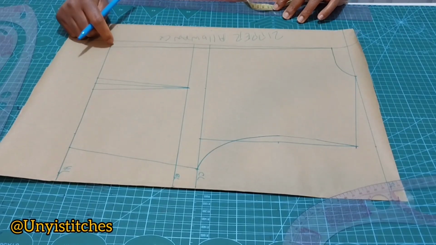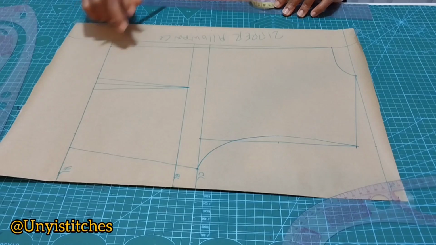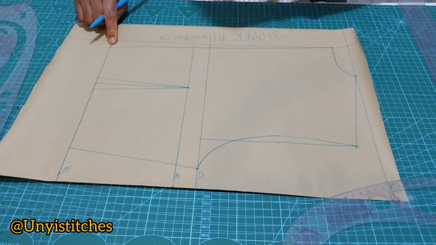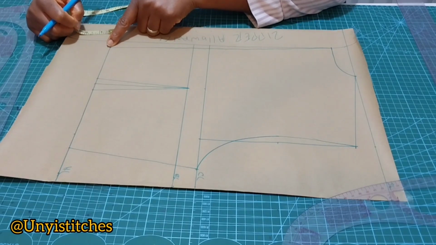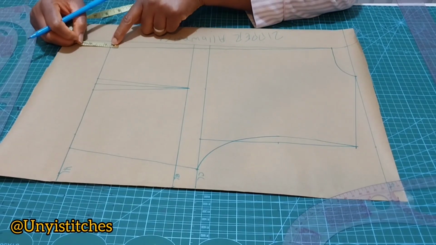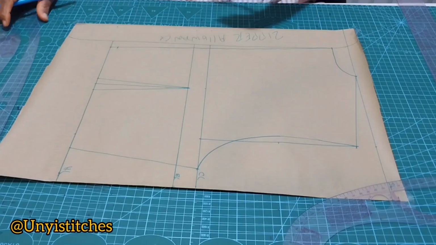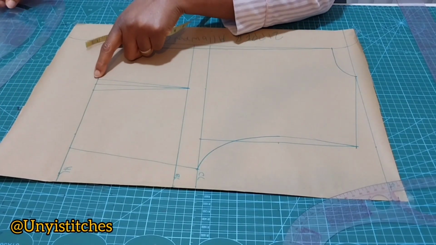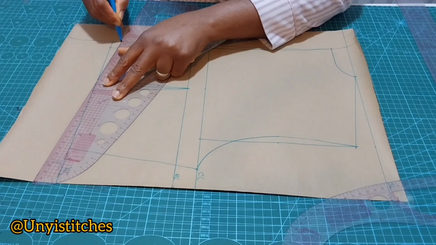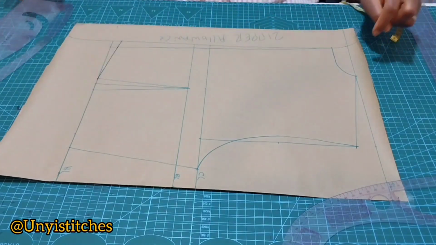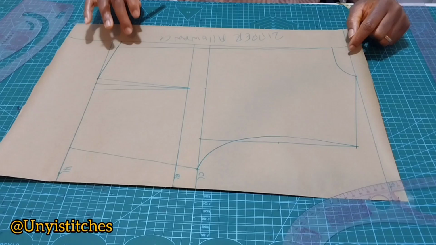I'll connect it to my neck depth. Can you see? This 0.75 that you have minus will help the zipper to balance well on the back. So now you will as well come up from this 0.75 point. I'll come up by 0.5. Then from this 0.5, I'll connect it to this, my dart leg, the face dart leg. Can you see? With this, there's no way your zipper will bulge once you install your zipper.